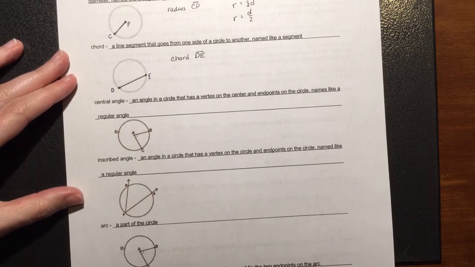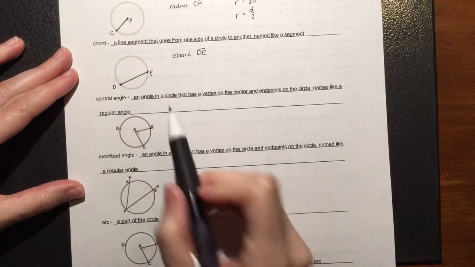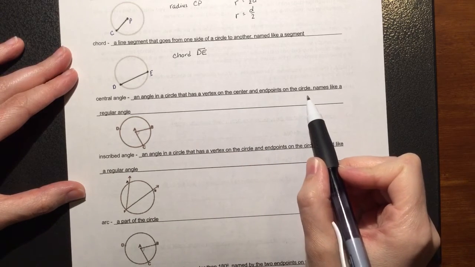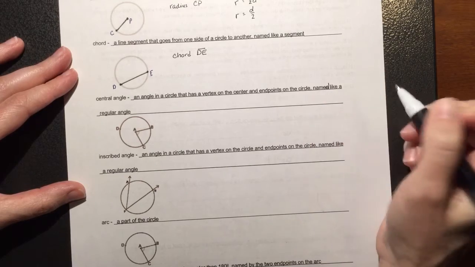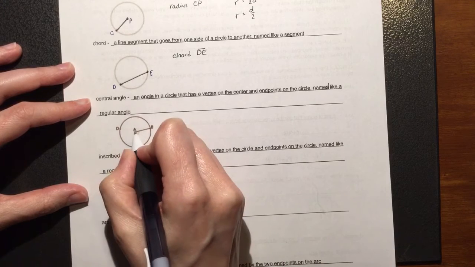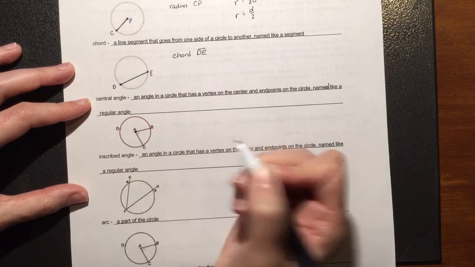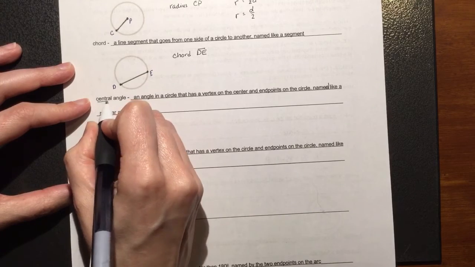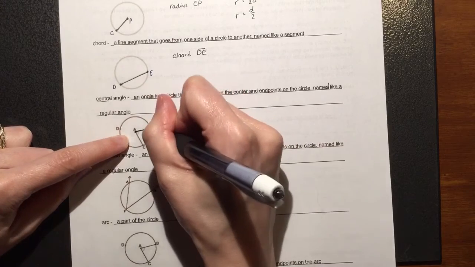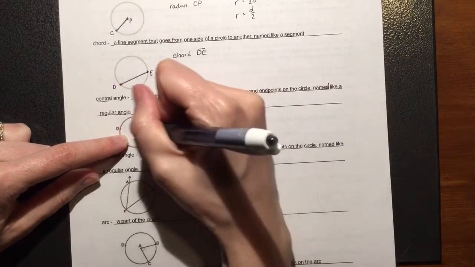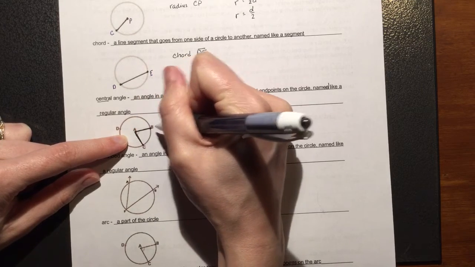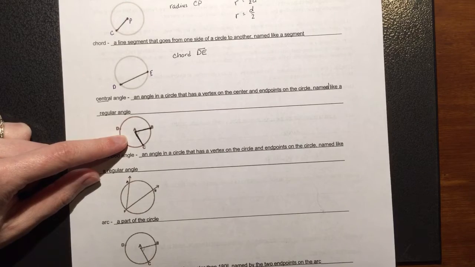You can also have central angles. A central angle is an angle in a circle that has its vertex on the center and endpoints on the circle, and it is named just like a regular angle. Looking at this one, in order to have a central angle, the vertex of your angle has to be in the center. That's why it's called a central angle. So there's the vertex on the center, and then endpoints on the circle. And it doesn't have to end. It can technically keep going on forever, but it at least has to have points on the circle.